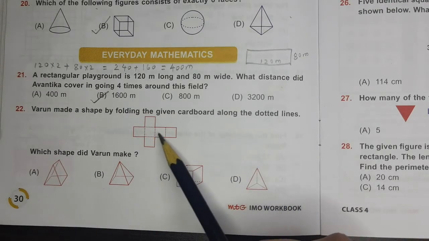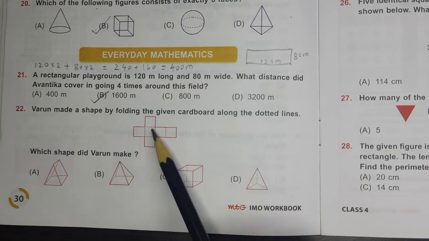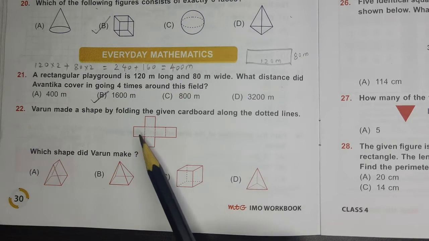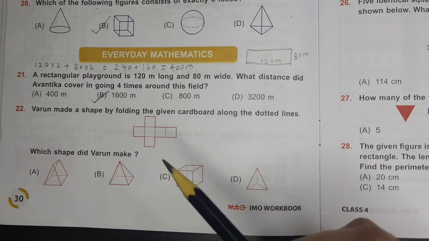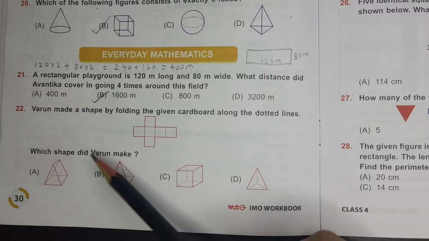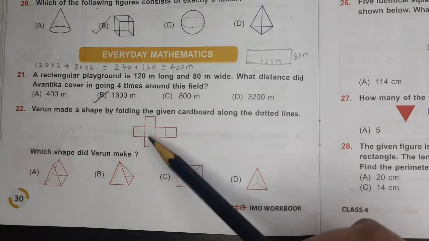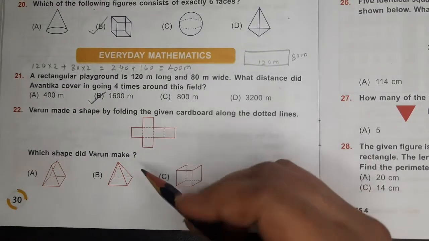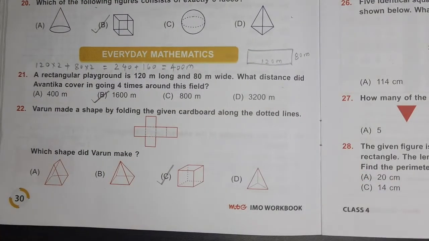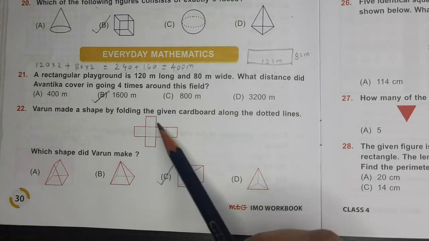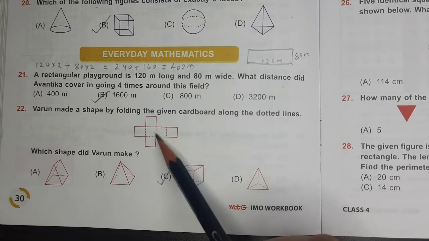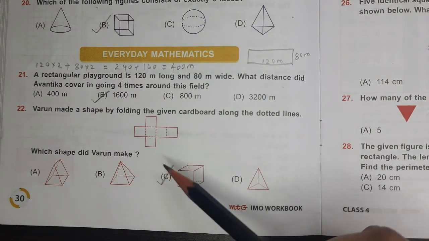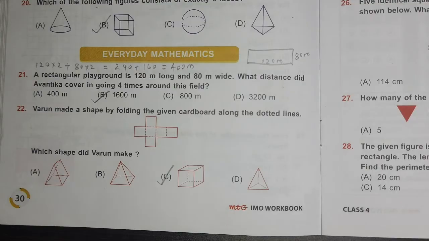Question number 22. Varun made a shape by folding the given cardboard along the dotted lines. So he is folding along this dotted line. ये side ऊपर किया, ये side ऊपर किया, ये किया, and then ऊपर से बंद कर दिया. So what is that going to make, right? Which shape did Varun make? So by doing this folding, he will make a cube, which is option C. Okay. And ये सारा base अगर देखा जाए तो all these are squares, right? So that way also it's very easy to figure out that this is the answer.